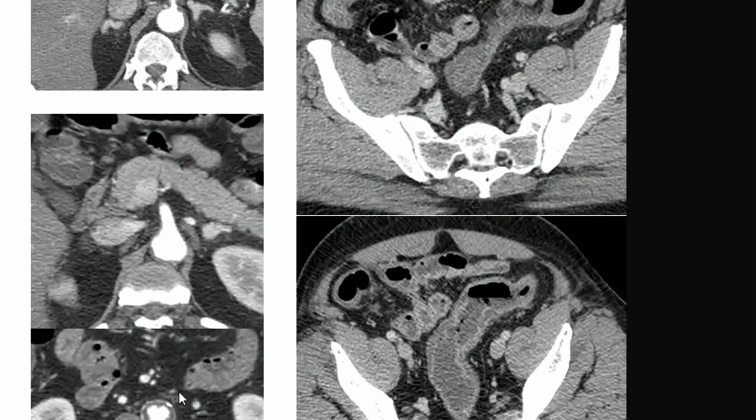I cannot appreciate contrast in it; it is very thin with low attenuation, and its caliber is also very small, and this is probably due to a thrombus in the inferior mesenteric artery.